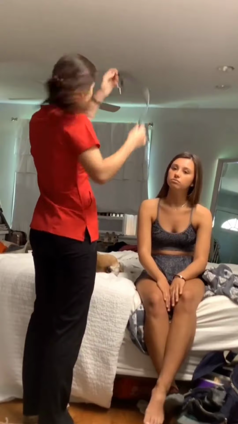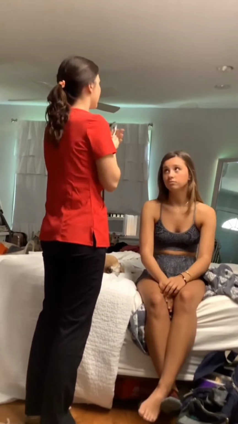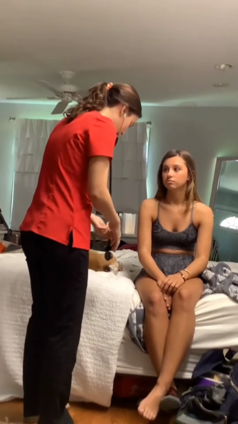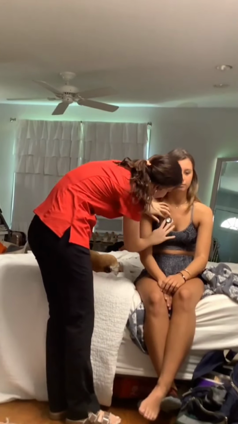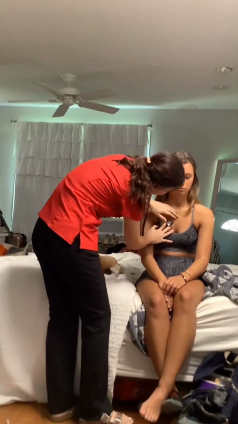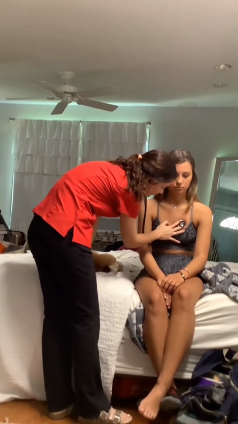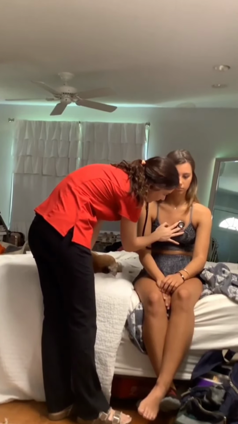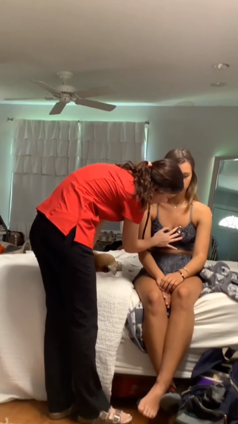So I'm going to clean my stethoscope again, and I'm going to start at the aortic area in the 2nd intercostal space to the right. And then right across to the left in the 2nd intercostal space, the pulmonic. And in the 3rd intercostal space underneath on the left, Erb's point.